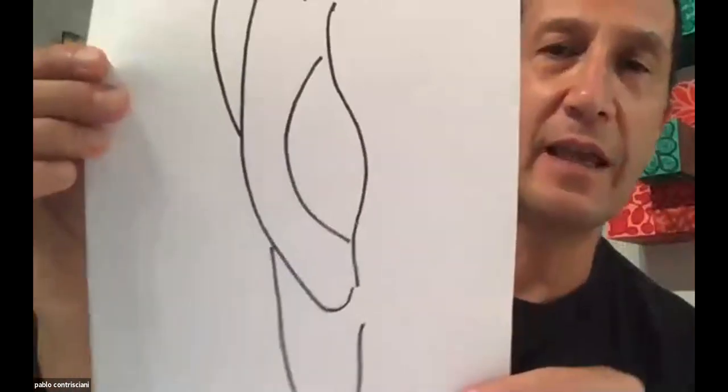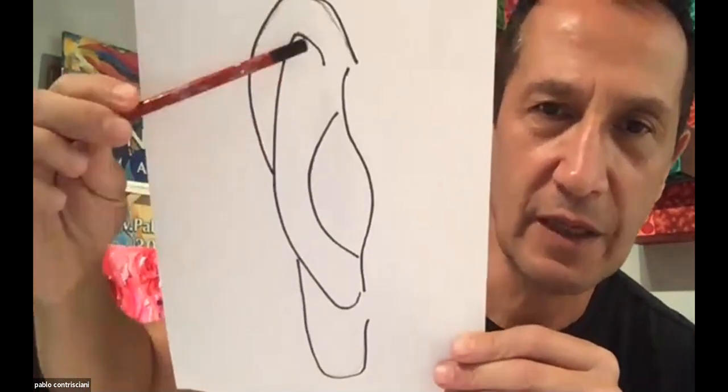Let me come back to the ear before. This is the ear. Again, you see, you have this part, that part. It's all cartilage. I don't know if I pronounce it well. Cartilage. You have that part, you have that part. Okay.